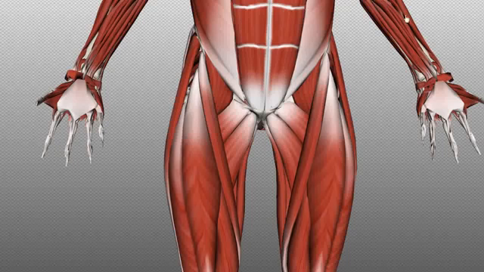Okay, so the femoral triangle is this anatomical triangle found in the upper thigh at the junction between the anterior abdominal wall and the muscles of the upper thigh. So it's important to know about because some important structures pass through it. But first I'll just talk about the boundaries of the triangle.